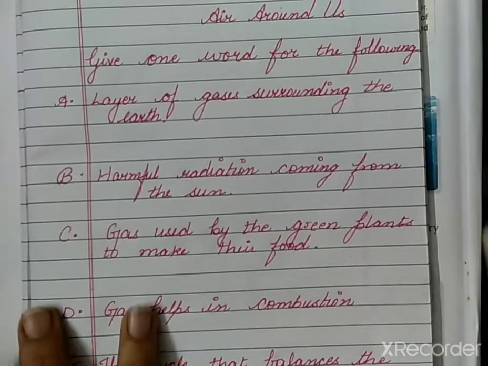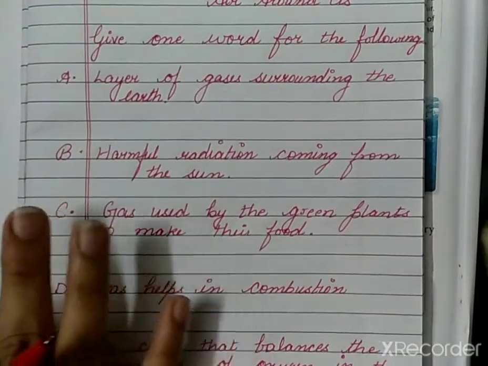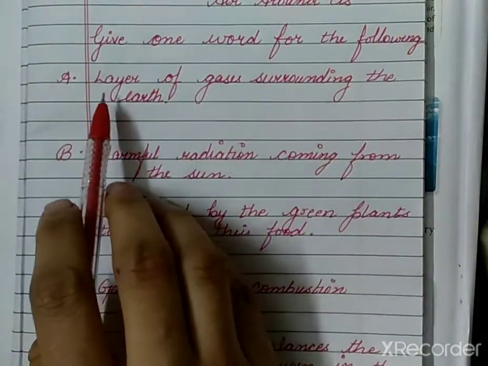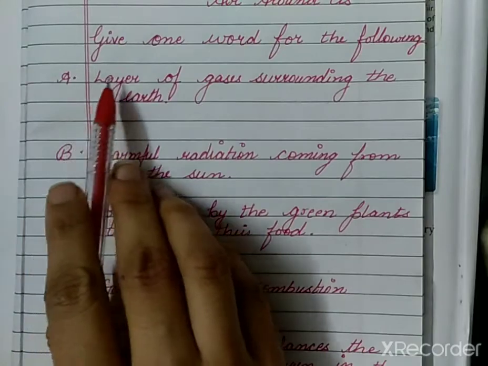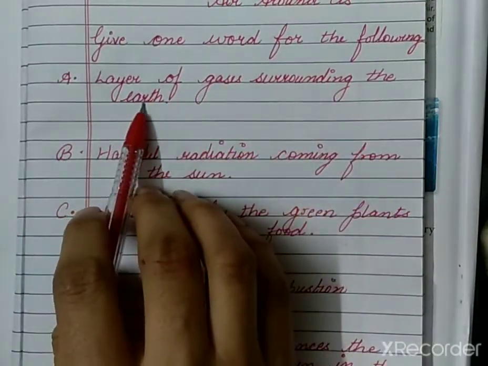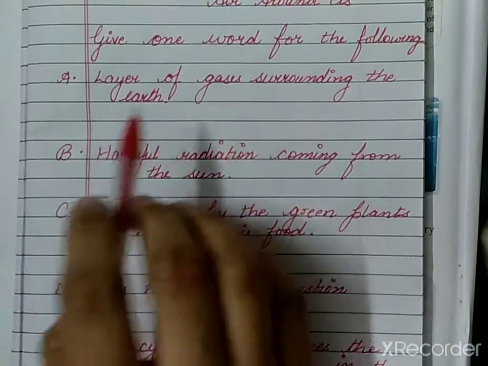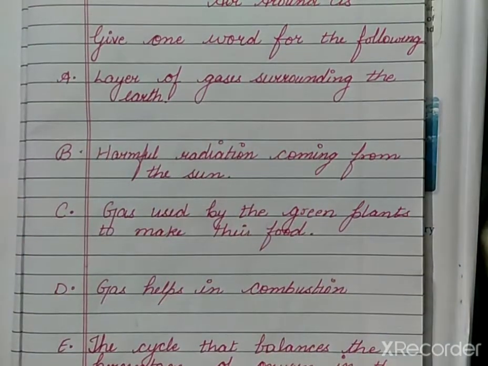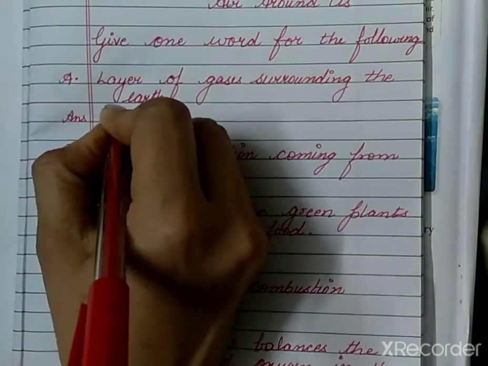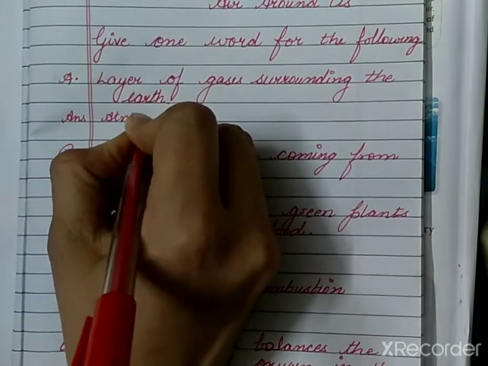I have prepared 5 one word questions for you. So let's start. First one: layer of gases surrounding the earth. What is it? The answer is atmosphere.